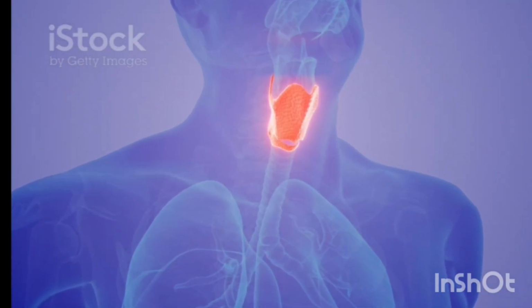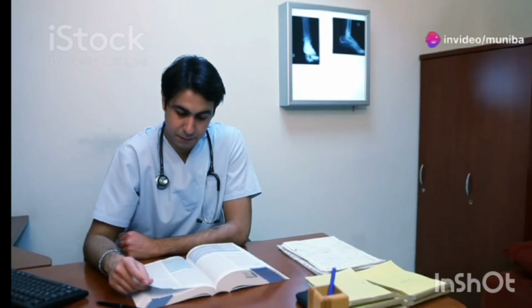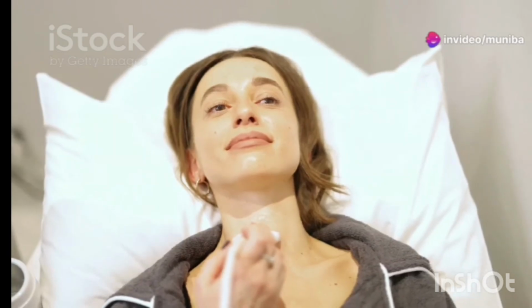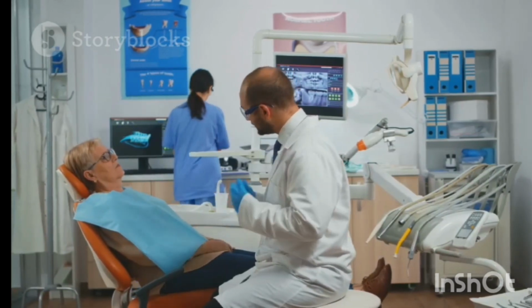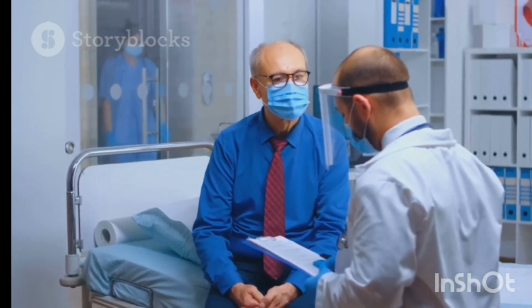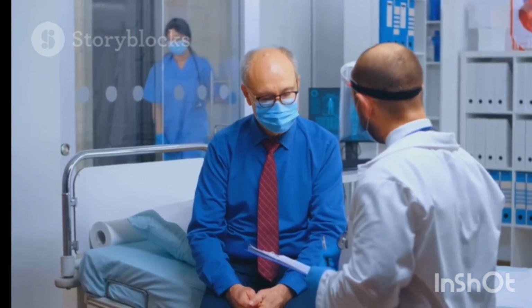Hypothyroidism is a prevalent endocrine disorder. It can have a significant impact on a person's health and well-being. For medical students, a solid understanding of hypothyroidism is essential. You will need to be able to accurately diagnose and manage this condition. You will also need to effectively educate your patients about their condition. By staying informed about the latest research and guidelines, you can provide your patients with the best possible care.